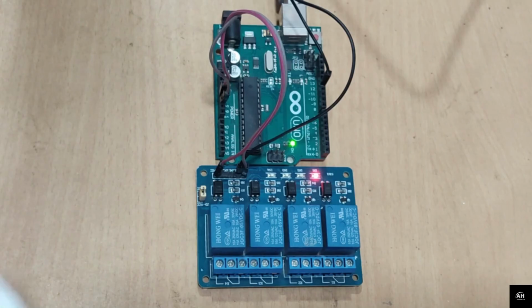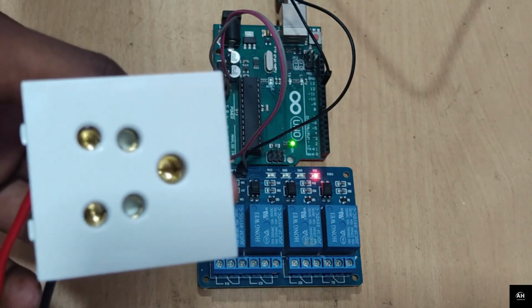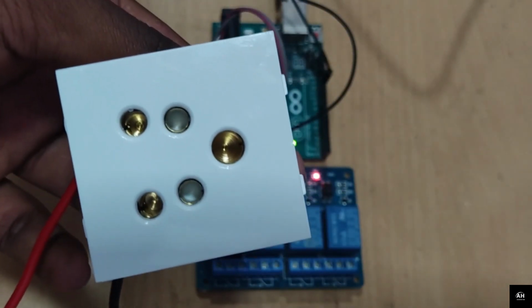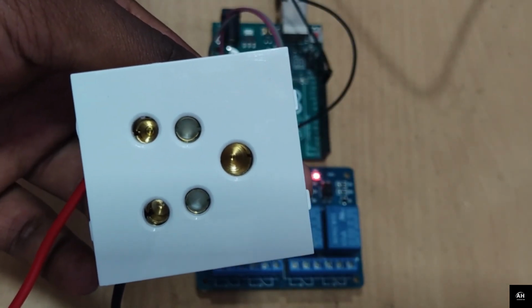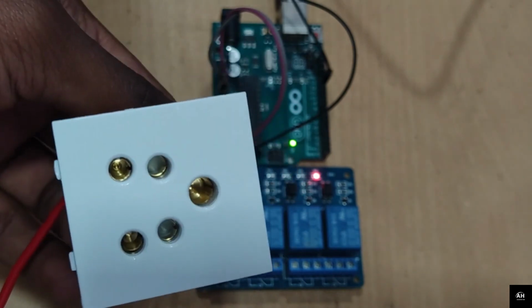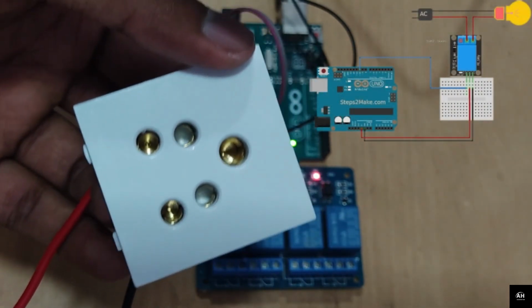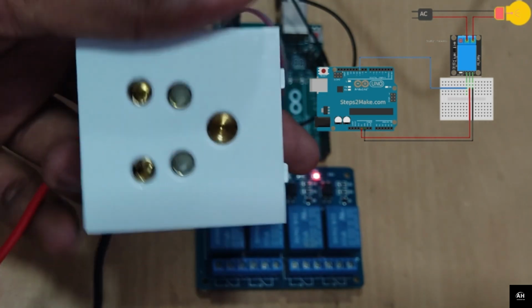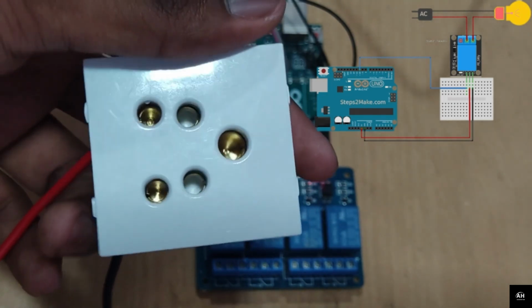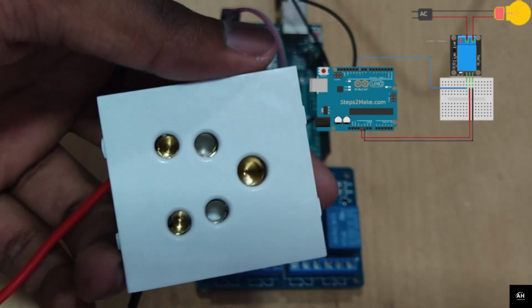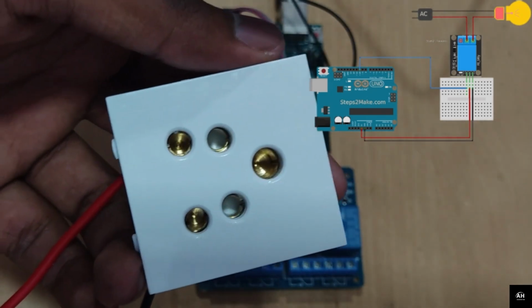You can see this is the socket which I am going to be using, and whatever we plug into this socket will become a smart plug with the help of it. I will be leaving the schematic diagram in the resources section of this video, and it is exactly the same as the connection for the smart bulb.